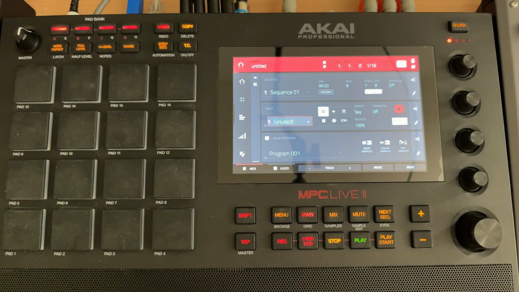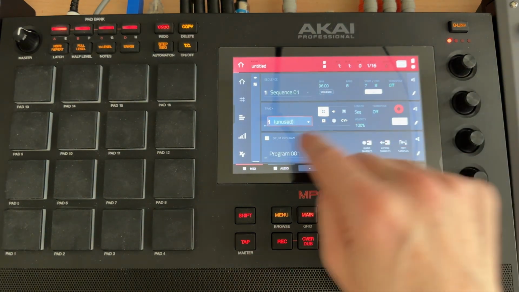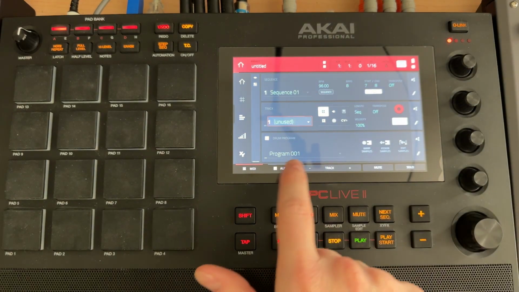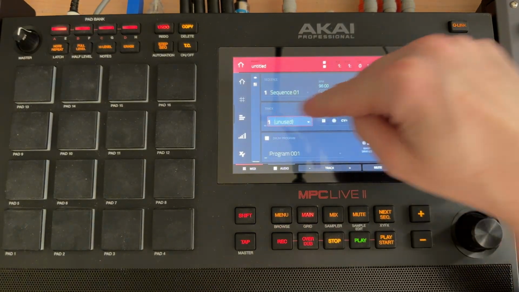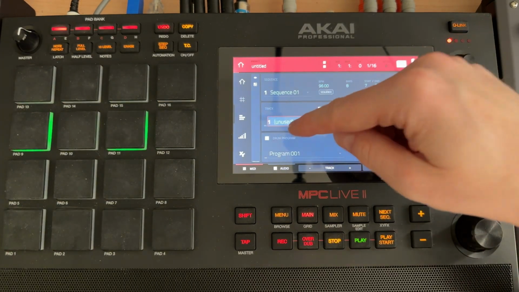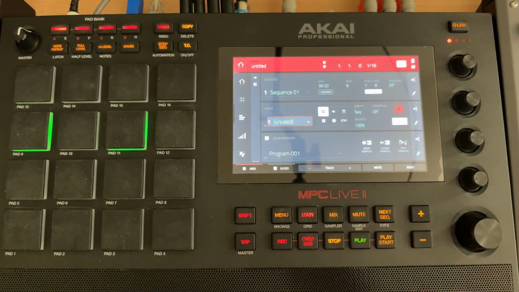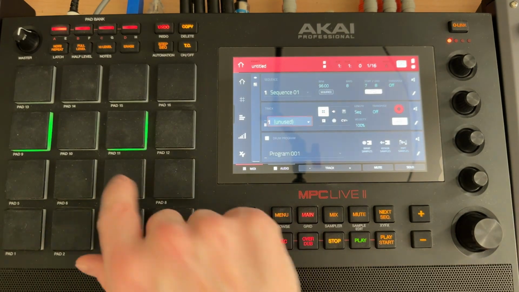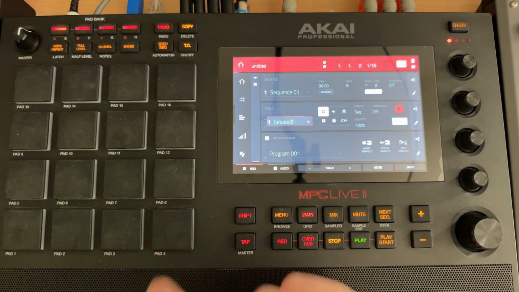Now, each sequence is going to have multiple tracks. And each track's going to have a program in it. In this case, we've got a drum program, but the track is defining what type of program is in here. So drum track would be drum program's what you want if you want to have SP404 style, like one shots and triggers.